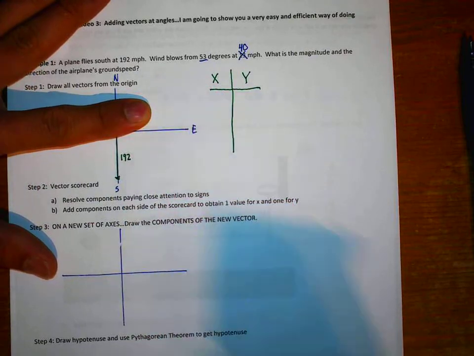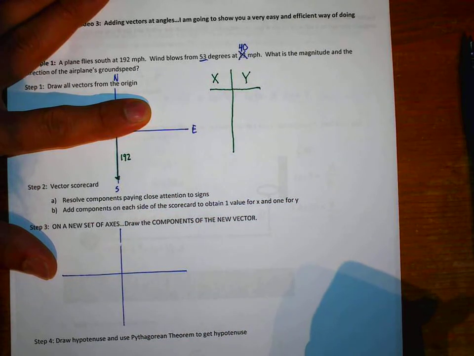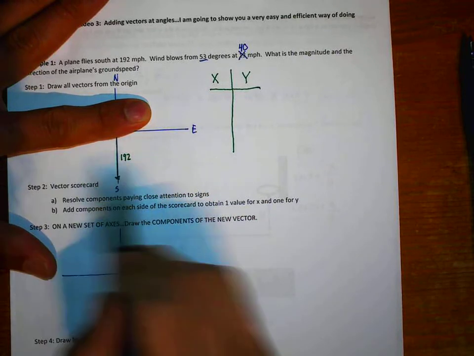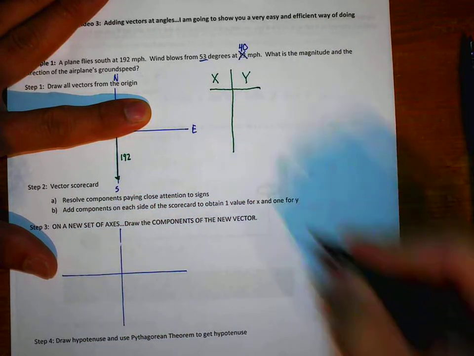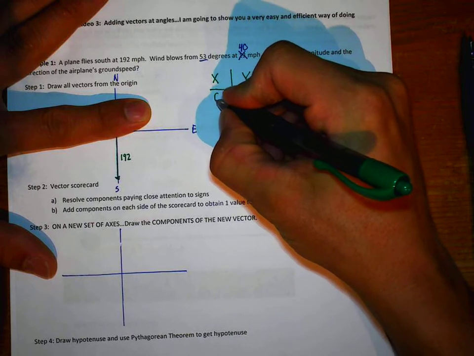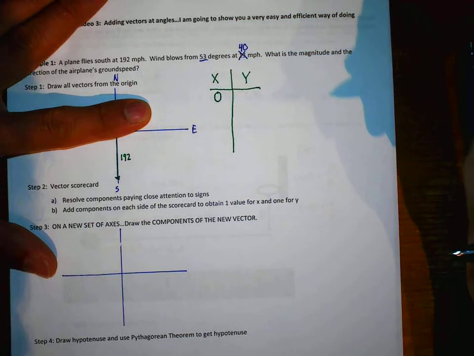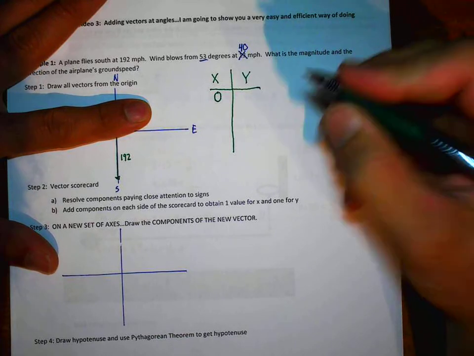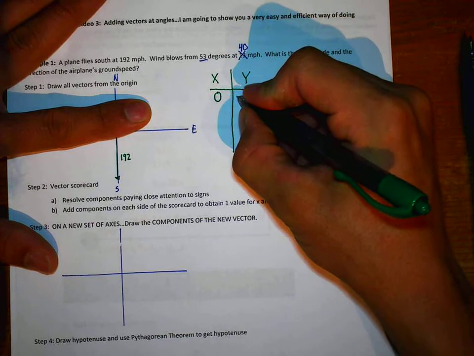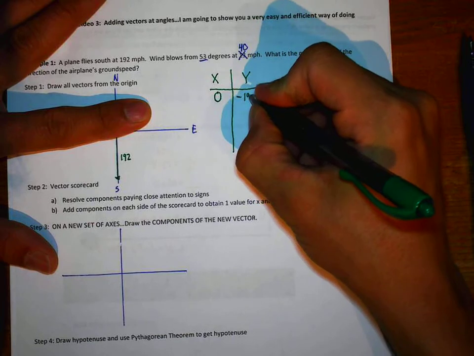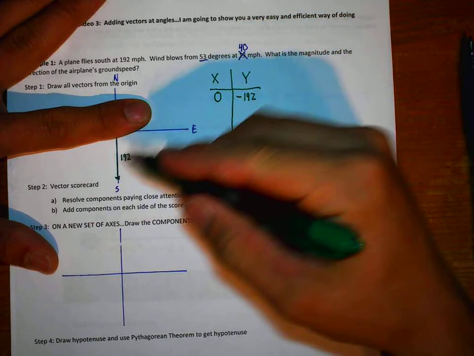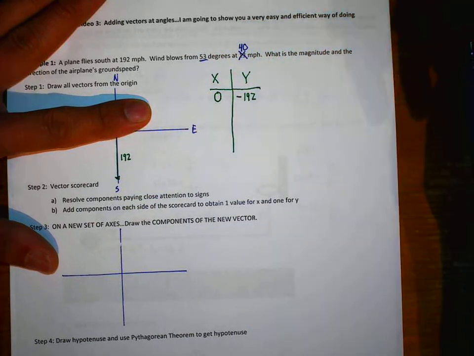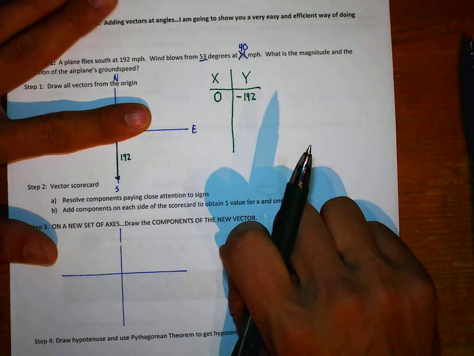Okay, now how many points does that vector score for the X team? Well, the X is horizontal. It doesn't go horizontal at all. So it scores 0 for the X team. Now for the Y team, it scores 192 points. But it scores negative 192 because on our axis system, down is negative. Alright, so we're done with that one. That's easy. We didn't even have to do any trig.